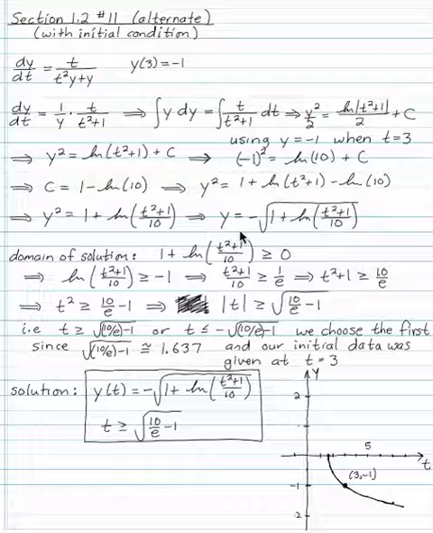Notice how we have to choose y to be the negative of the square root of this quantity, because our value of y with the initial condition t equals 3 is negative 1. So you have to make a choice for the range of our solution. Now let's look at the domain of our solution.